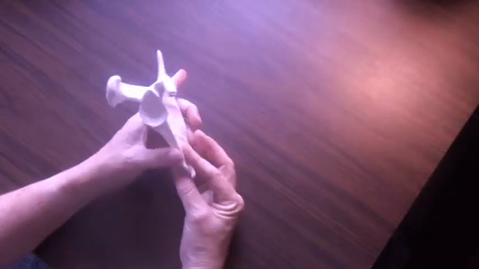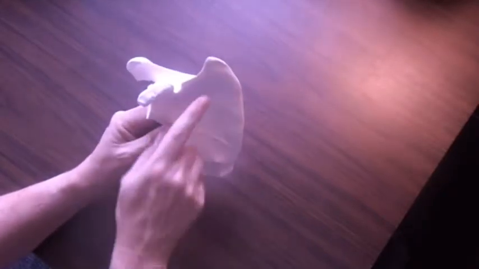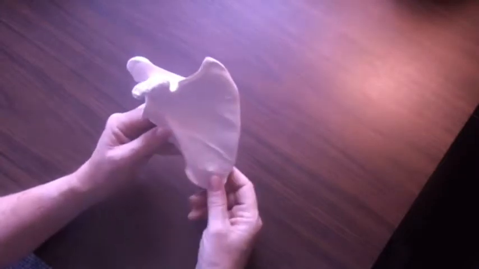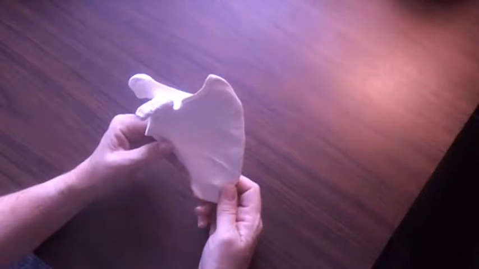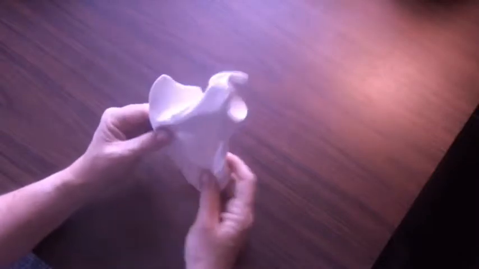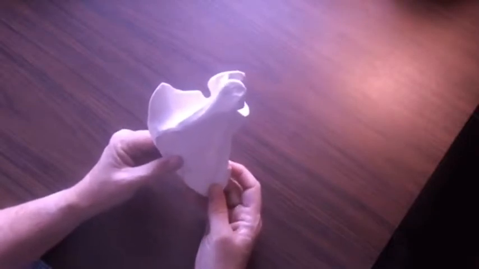So let's look at a couple landmarks. Let's start anterior. On the anterior surface, you have this indented area. This is going to be the subscapular fossa. If we look posteriorly, we can see a couple different things.